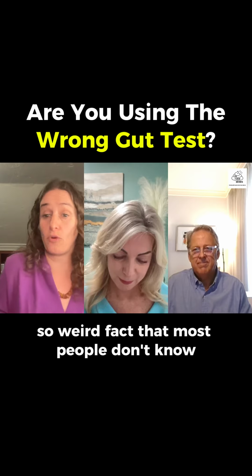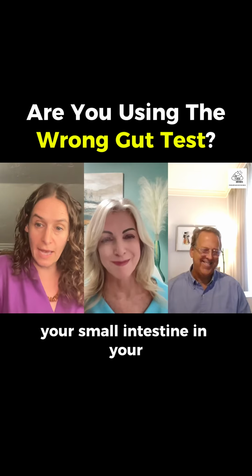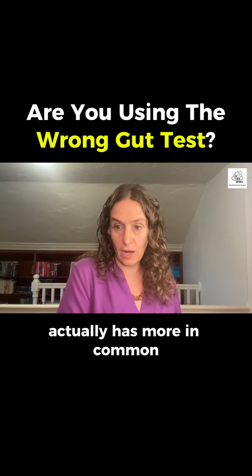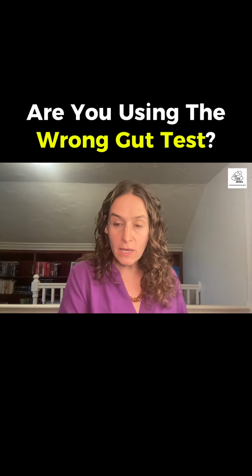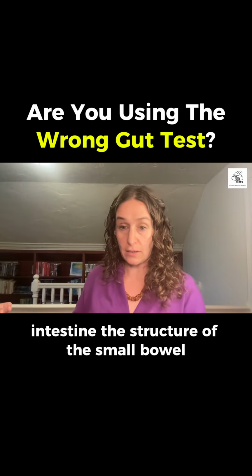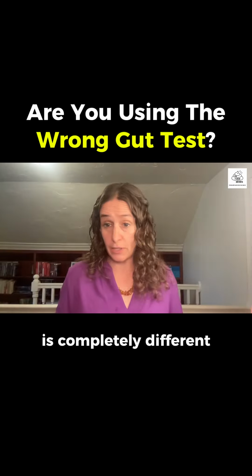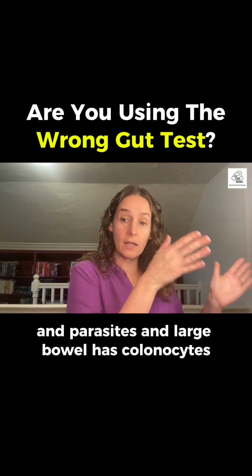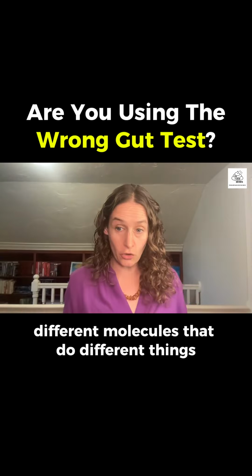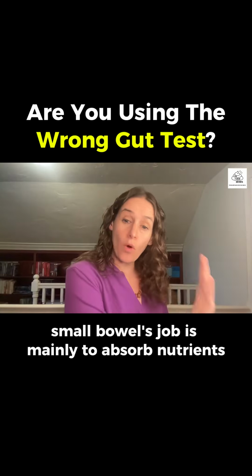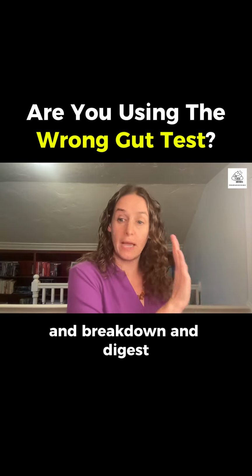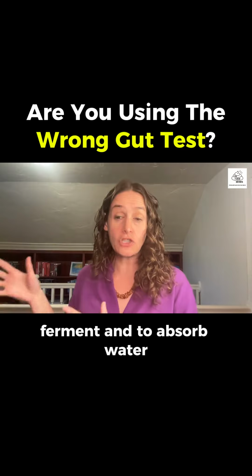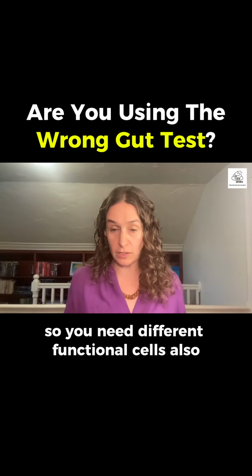So, weird fact that most people don't know: the microbiome of your small intestine actually has more in common with the microbiome of a mouse than it does with the microbiome of your own large intestine. The structure of the small bowel is completely different. Small bowel has something called enterocytes, and large bowel has colonocytes, different cells that do different things. Small bowel's job is mainly to absorb nutrients and to break down and digest. Large bowel's job is to ferment and to absorb water. So you need different functional cells.